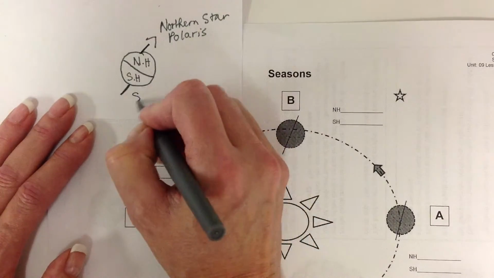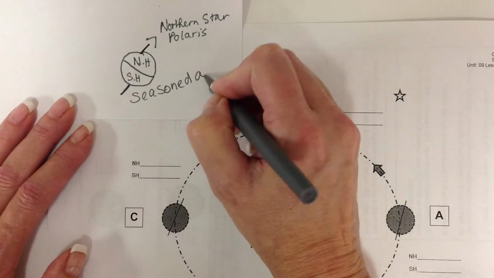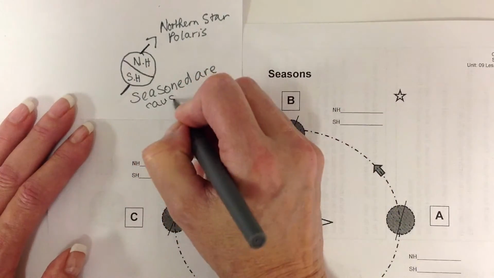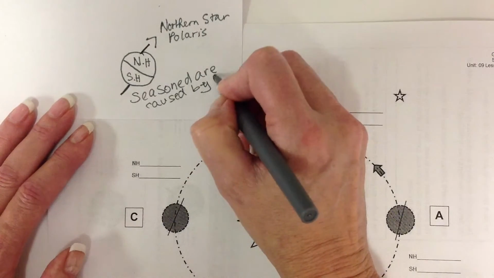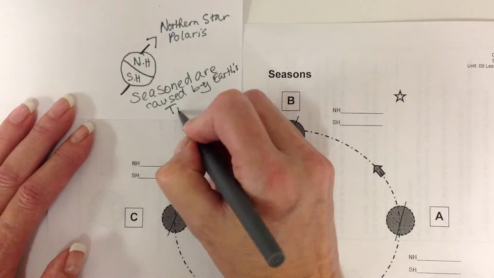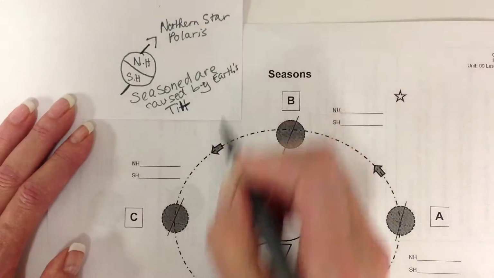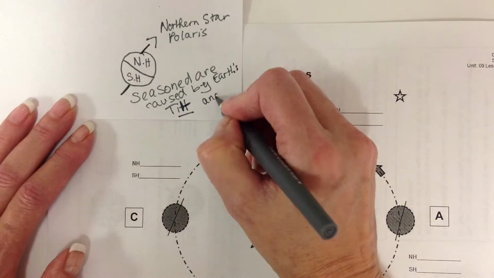Seasons are caused basically by the Earth's tilt on its axis, so by Earth's tilt and it moving around the sun.